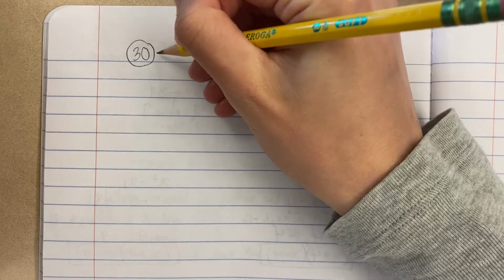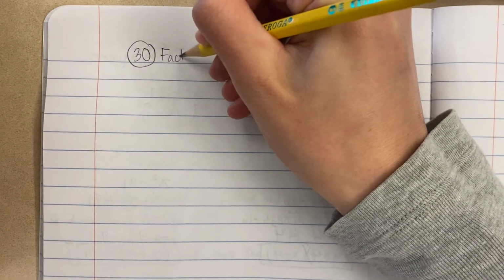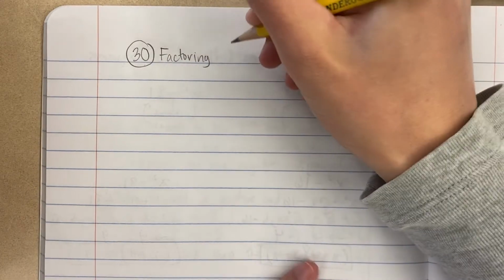Here we're going to take notes. This is assignment 30 on factoring trinomials with a GCF.